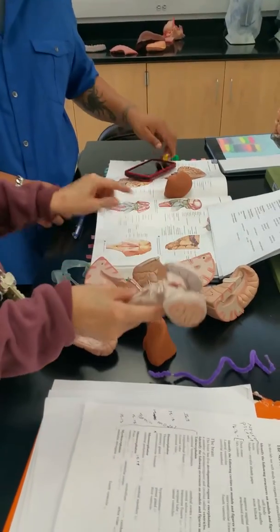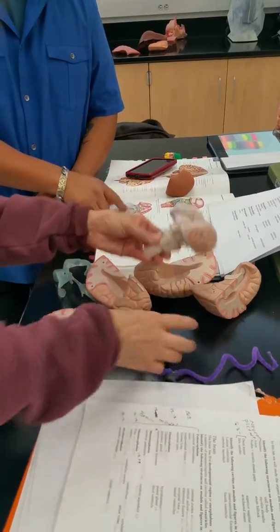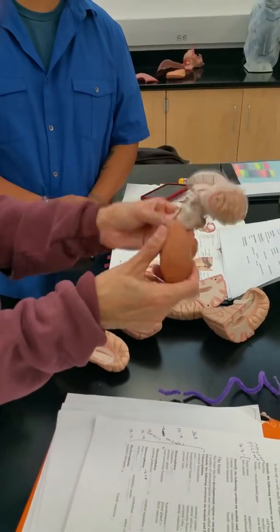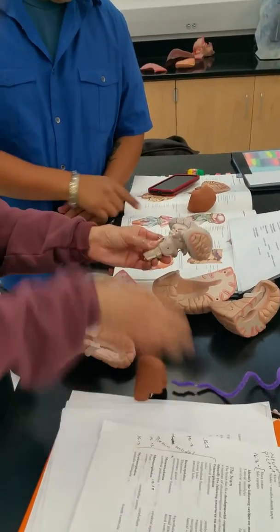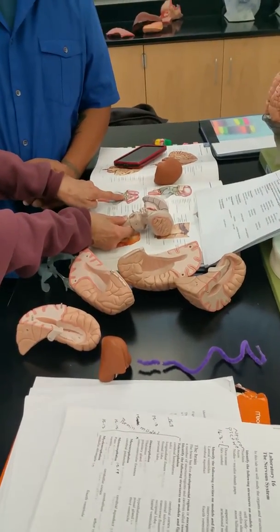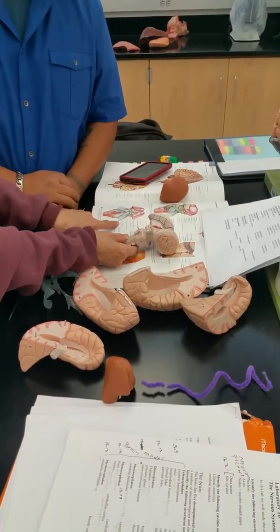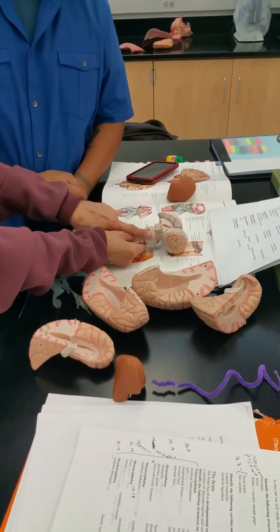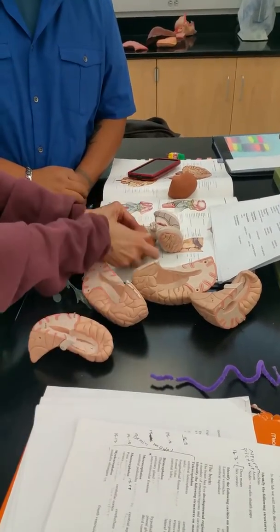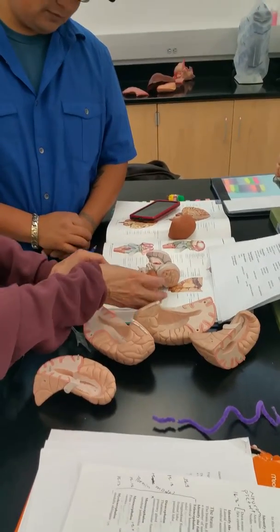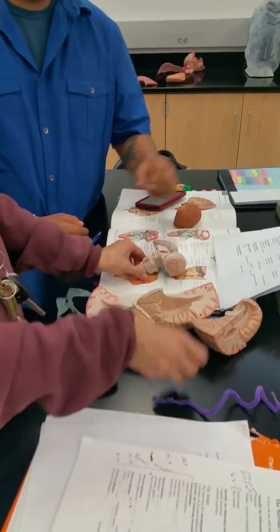The peduncles are where the cerebellum is connected to the brainstem. So here they're showing it like that. Here you've got the corpora quadrigemina. Here are the cerebellar peduncles right here, which to me would be here, because that's where this is connected to it on both sides. But I'm not sure which.